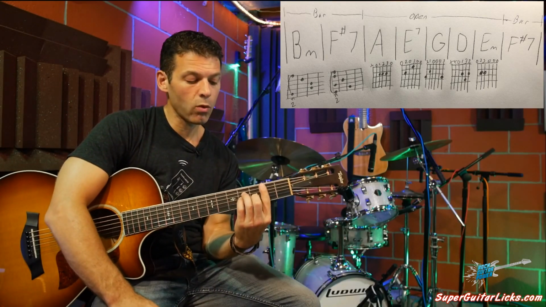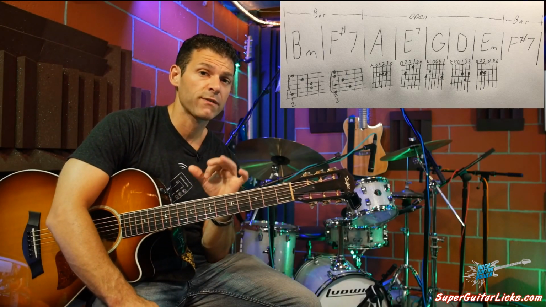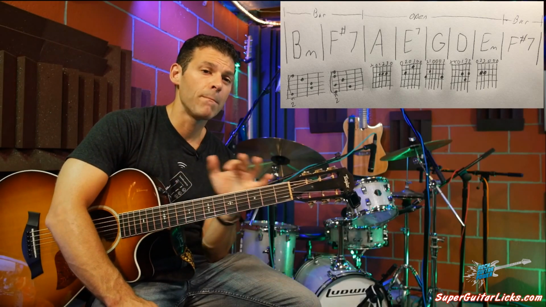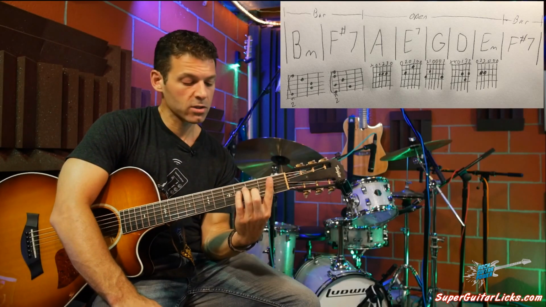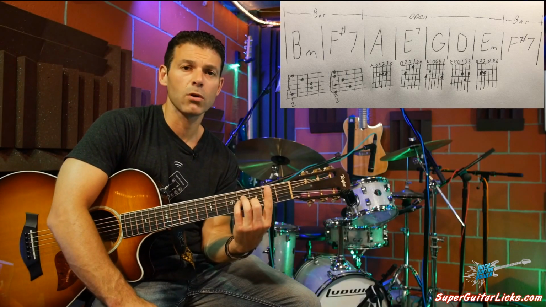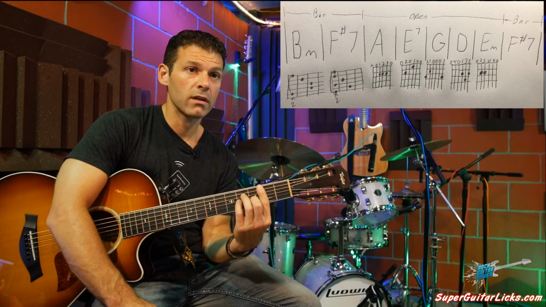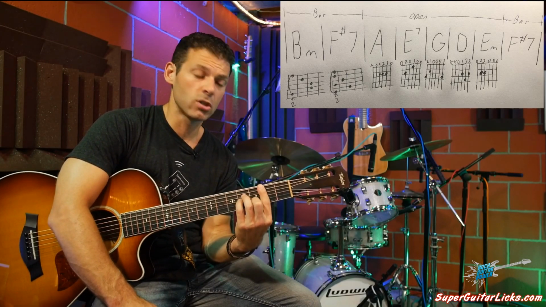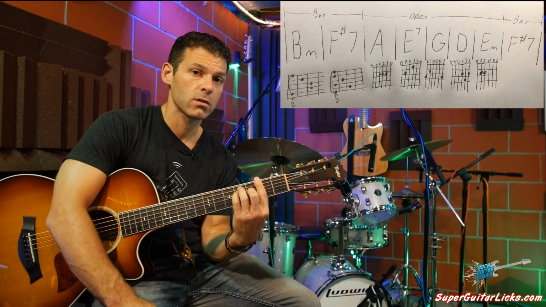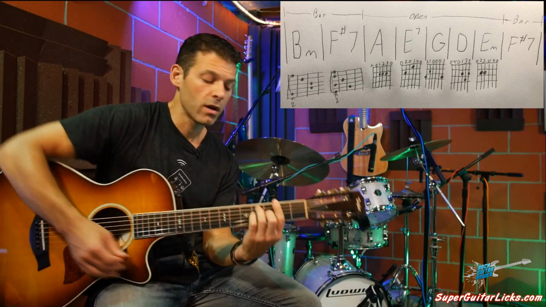Now, again, what I'm going to do is look to find out what's similar between my changes. If I want to move faster, I want to minimize movement, all right? So if we start off with B minor like this, what is similar when I look at the F sharp 7, the next chord coming up? Well, what I could do is first bring up all my fingers and then just take off my pinky. And there we go. So B minor.